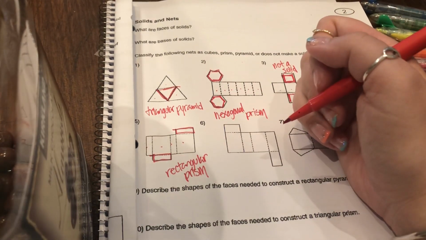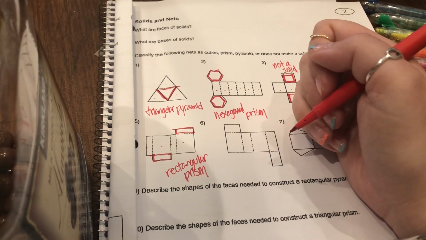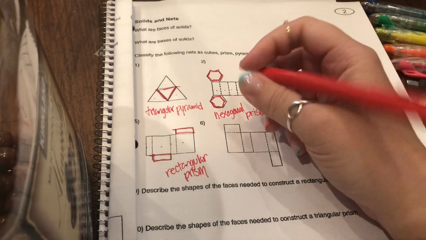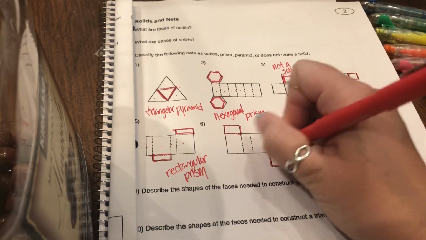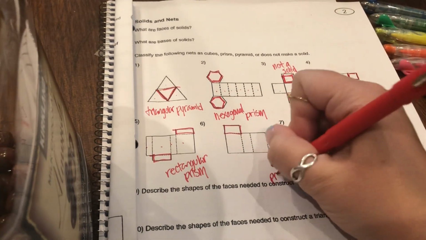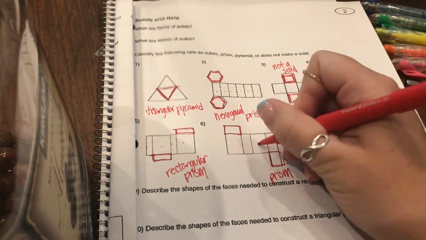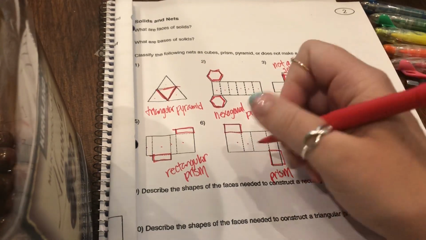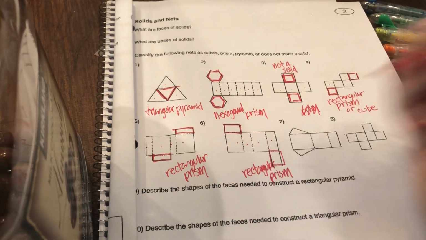Remember that you're always welcome to pause the video, try to see if you can name these yourself first, and then unpause it and see if you got it right. Okay. I'm going to go ahead and say, what if these are my two bases? So if this is a prism, let's see, it has 1, 2, 3, 4 sides. So 1, 2, 3, 4 rectangles coming off of it. Sure does. So that is a rectangular prism.